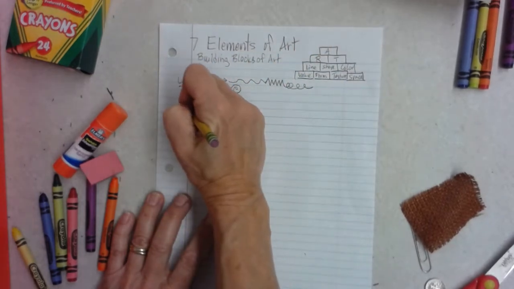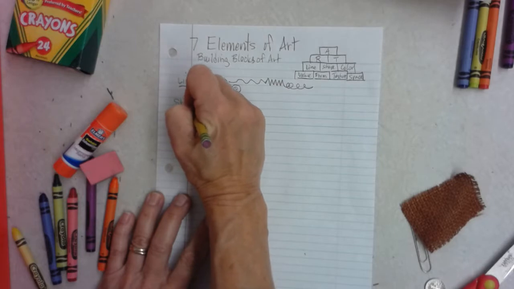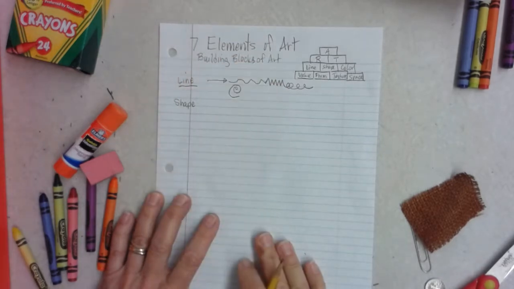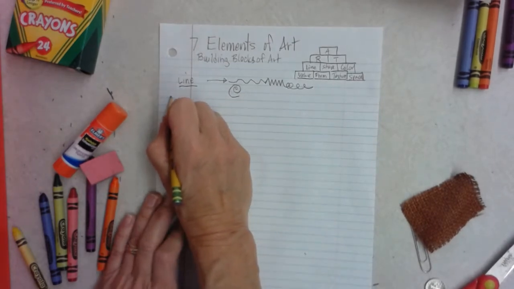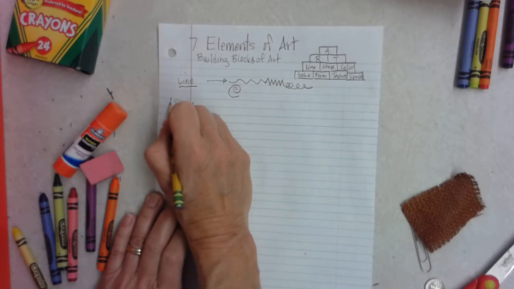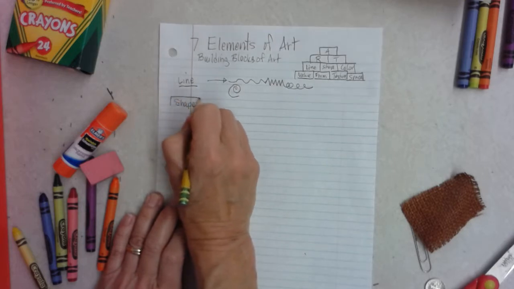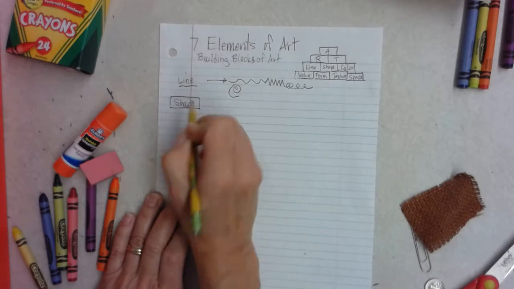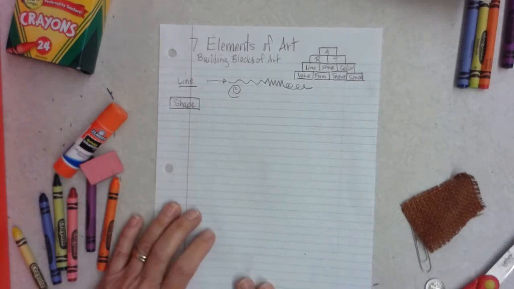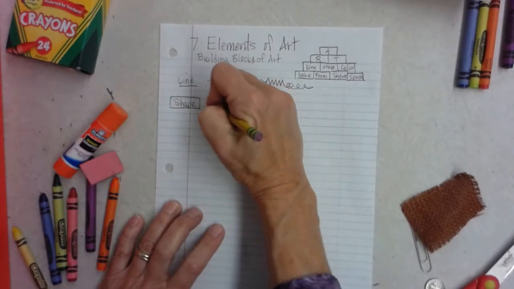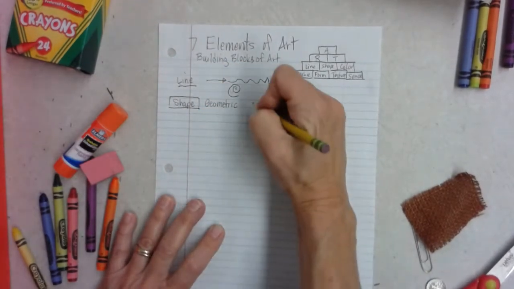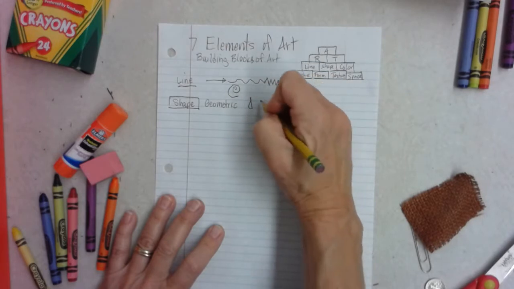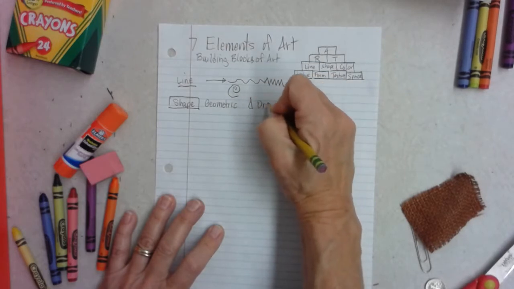Next one is shape. Shape is two-dimensional. It's a two-dimensional enclosed space. So we're going to go ahead and enclose this shape around that. That is a geometric shape. This teardrop would be an organic shape.